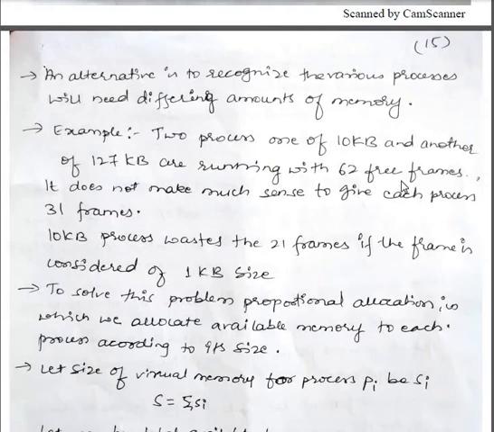What about the remaining frames? They will be wasted. But the second process requires more frames because it has 127 pages, and only 31 frames will be given here. So in the first process it is wasting free frames, and here it requires more frames. So this is the disadvantage of equal allocation, where a few frames may be wasted or processes may be under-allocated, where the requirement is greater.